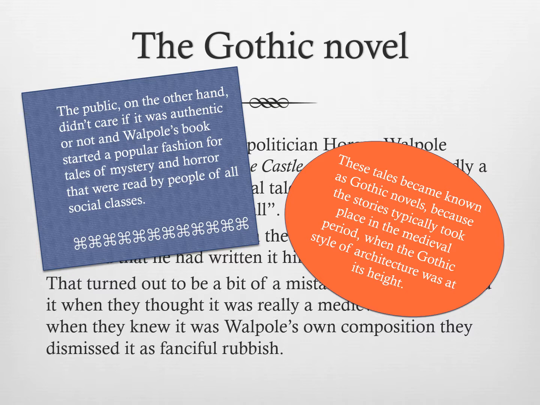The architecture as well, the strange, for us, rather mysterious way of building churches and big buildings in the Middle Ages, that also became fashionable in the 18th century. Let's take a look at the Gothic. What is the Gothic in terms of architecture?